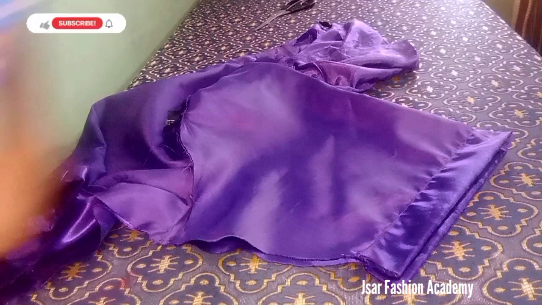So guys, here comes the jumpsuit on my model. So this is how the fit looks like. Sorry, I was not able to get the full clip. Okay, so this is just a short clip on my model, and I hope you enjoyed this class.